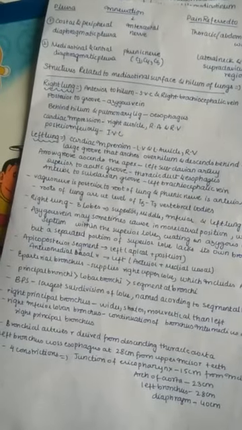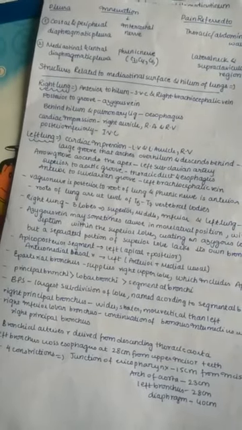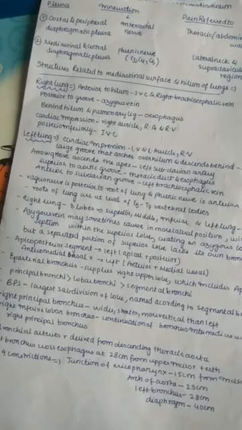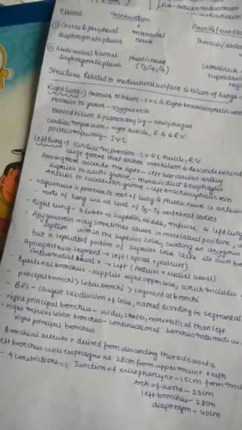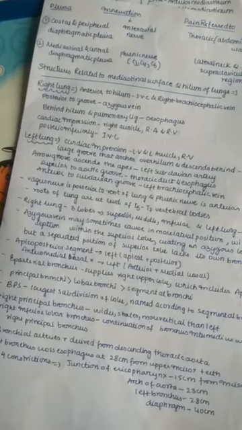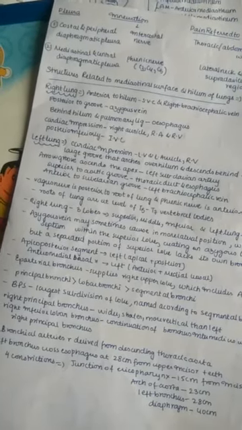And the structures related to the mediastinal surface and hilum of the lung, right lung and left lung, let us see. So in the right lung, anterior to the hilum we have the SVC and right brachiocephalic vein. Posterior to the groove we have the azygos vein. Behind the hilum and pulmonary ligament, the esophagus. Cardiac impression: right auricle, right atrium and right ventricle. Posteroinferiorly we have the IVC.